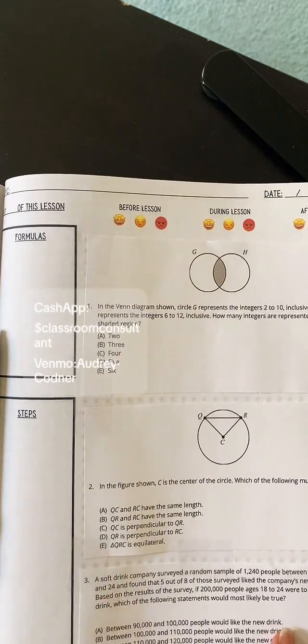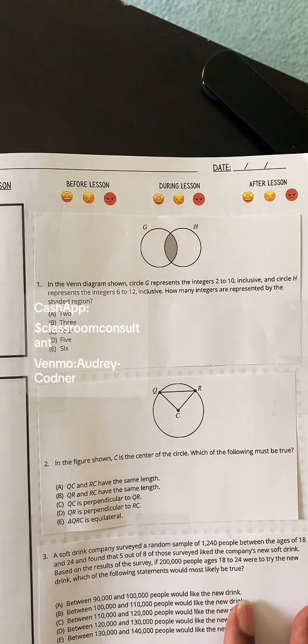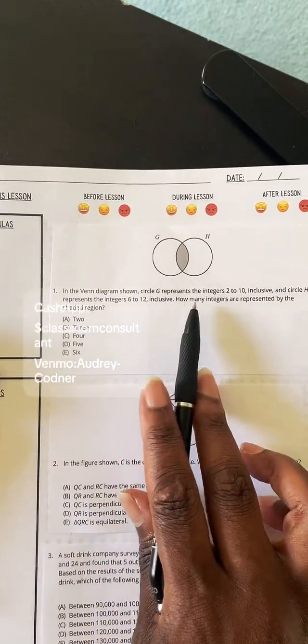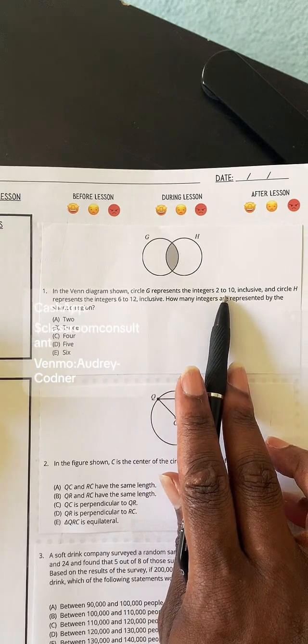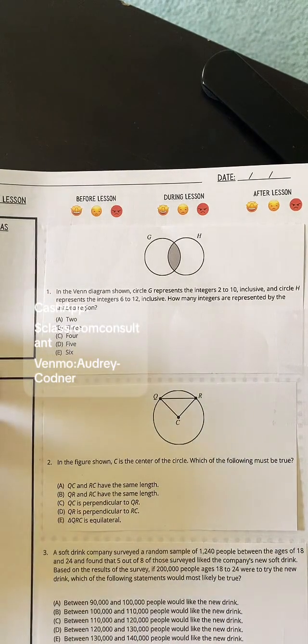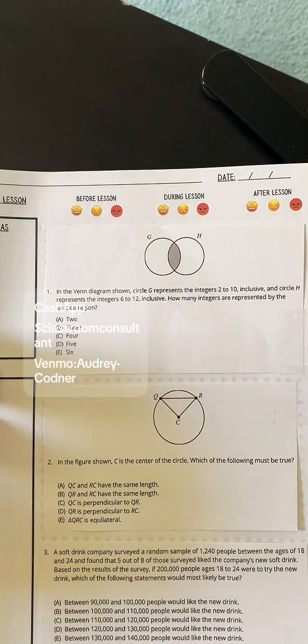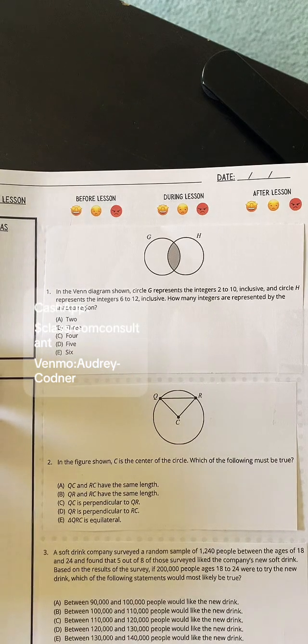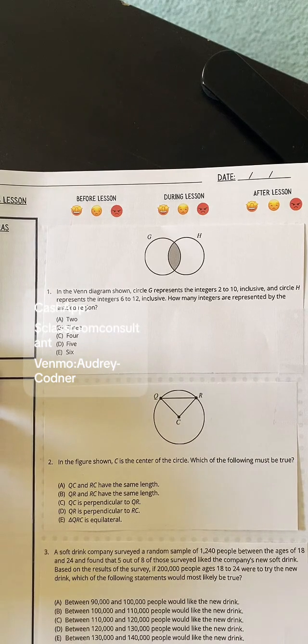All right, so the first one, we are in the Venn diagram. Circle G represents integers 2 to 10. Okay, and circle H represents the integers 6 through 12. How many integers are represented by the shaded region? So as we look at this, what are they asking us?